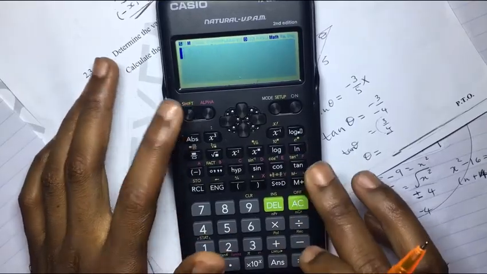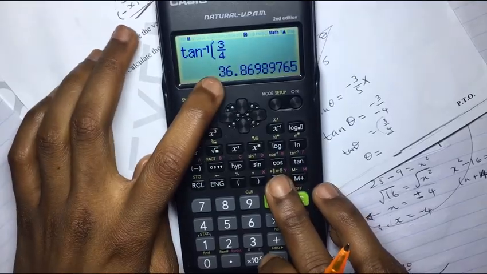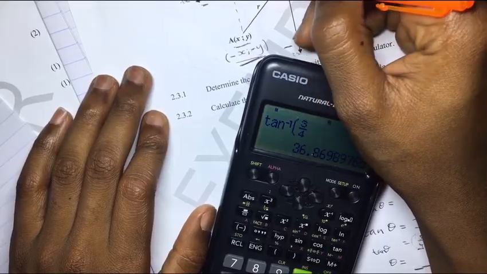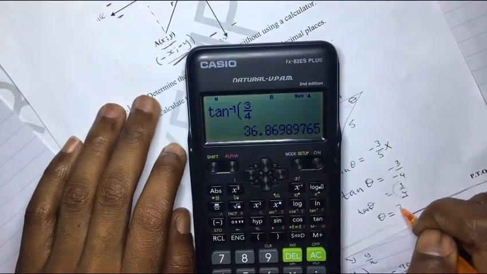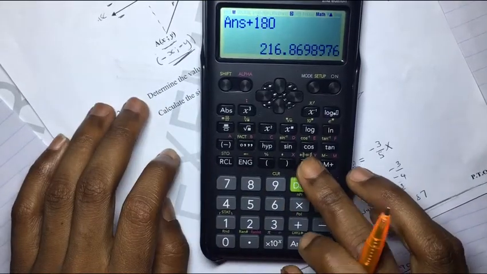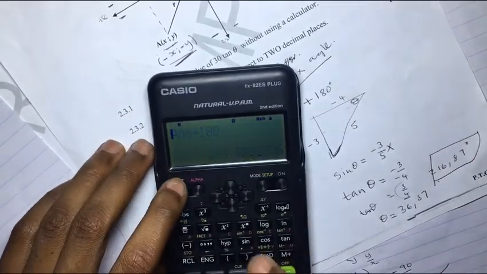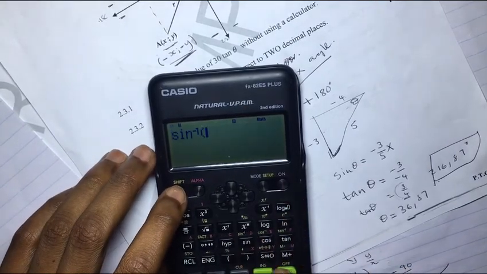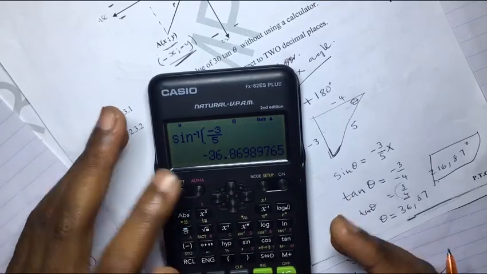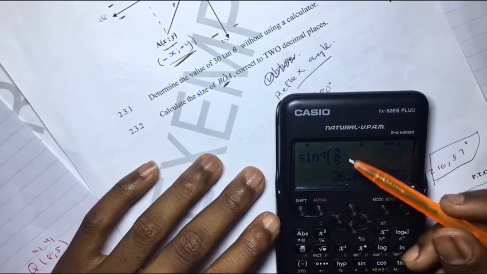Shift tan 3/4. Yeah, will give us 36. 36 will be this angle right here. Will give us 36, and then I'm going to add 180 to it. So 36.87 plus 180. Yeah, so something like 216.87 degrees will be our answer. But we should be able to find it. Shift sin -3/5. Okay, perfect. You see, even if I used sine, I get the same answer.